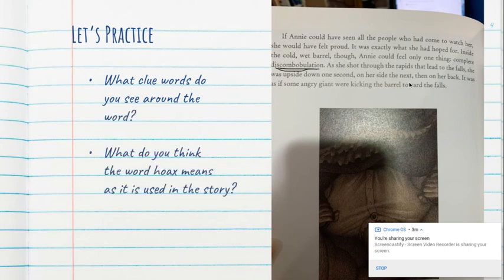Same thing. We're going to look for clues. There's also a prefix and a suffix in this word. So let me read you the page. You follow along as I'm reading. If Annie could have seen all the people who had come to watch her, she would have felt proud. It was exactly what she had hoped for. Inside the cold, wet barrel, though, Annie could feel only one thing: complete discombobulation. As she shot through the rapids that led to the falls, she was upside down one second, on her side the next, then on her back. It was as if some angry giant were kicking the barrel towards the falls.